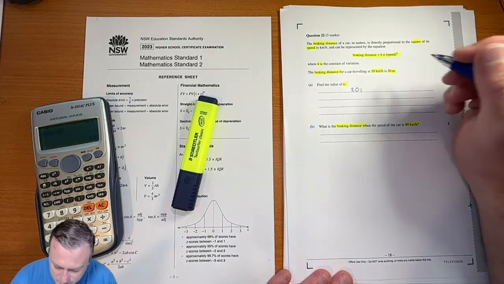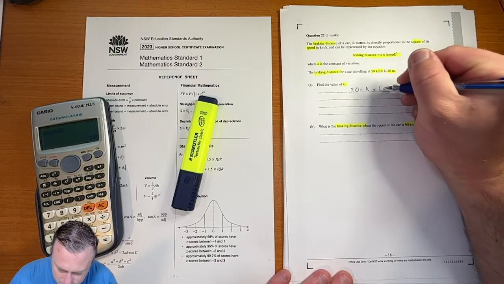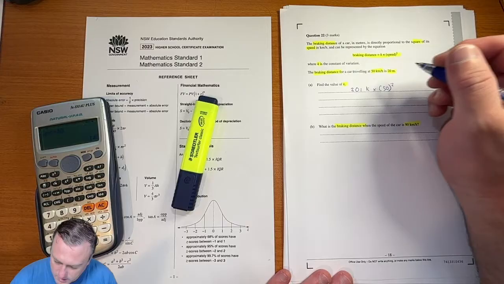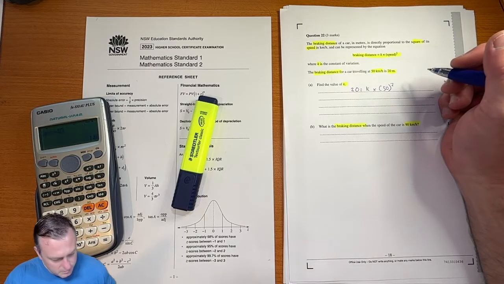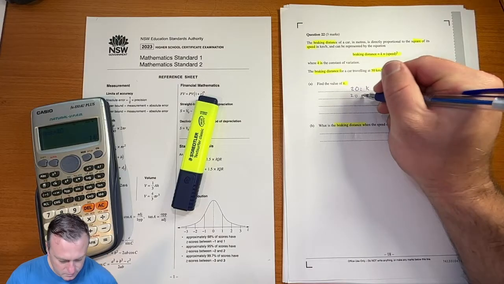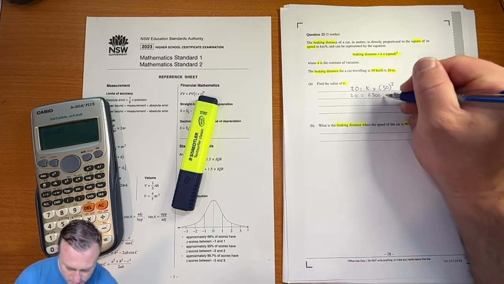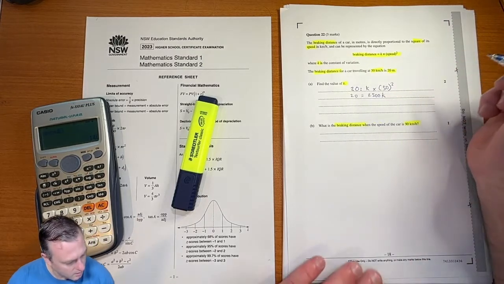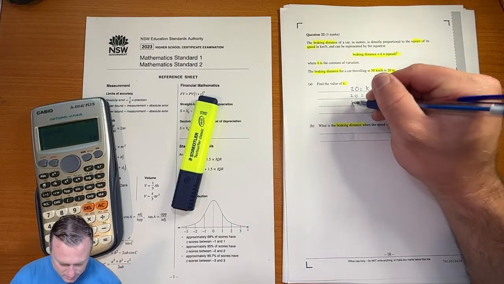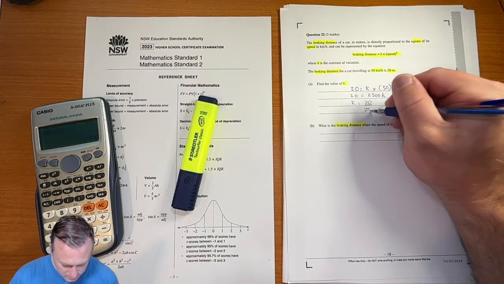And then that's equal to k, which we don't know yet, times 50 all squared. So now we've got to go through and rearrange this. So we go 20 is equal to k times 50 squared, which is 2,500. Okay. And then we need to go through and finish off the k value. So k is equal to 20 divided by 2,500.